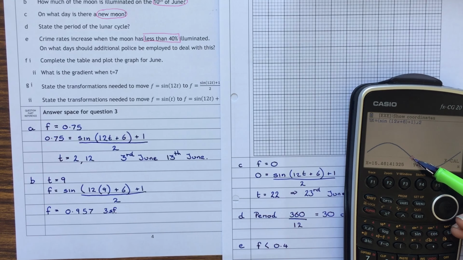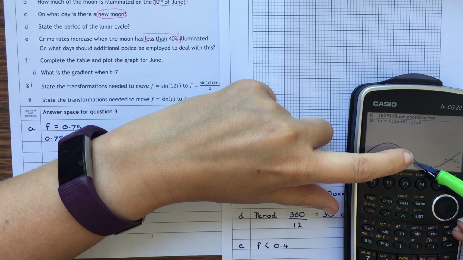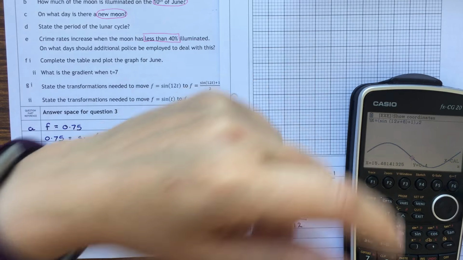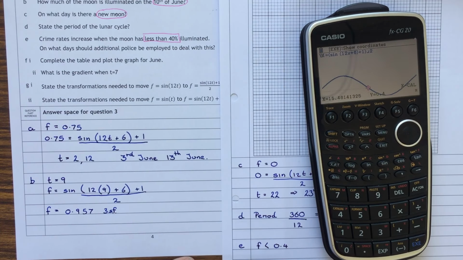So that starts here, and it's going to be less than right the way along to the next point. So that is going to start at 15.5, and T is going to go up to 28.5.